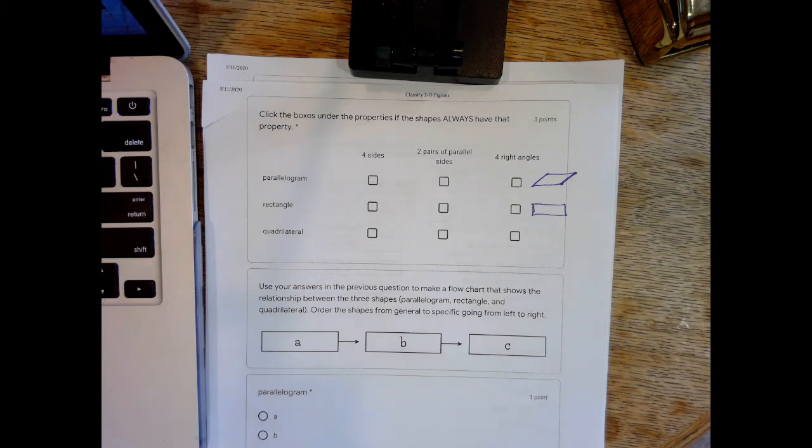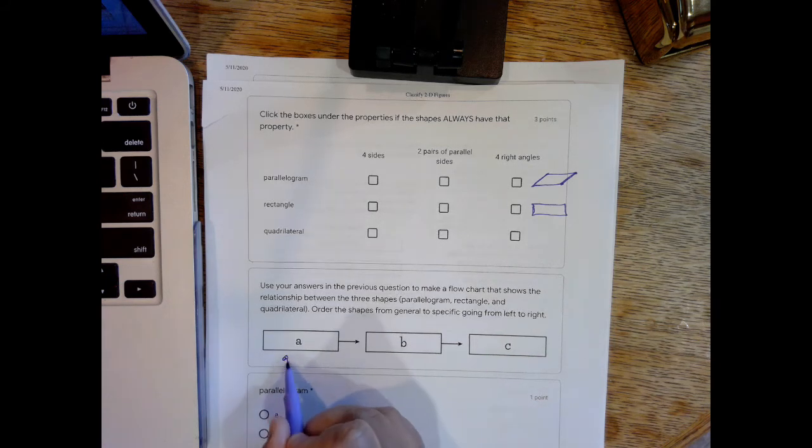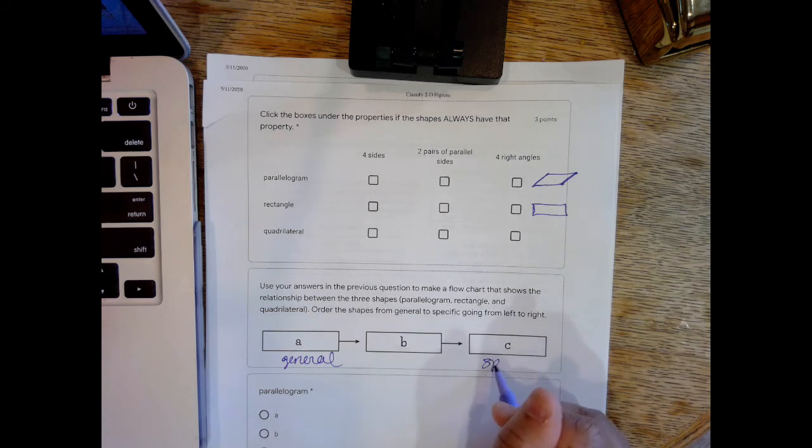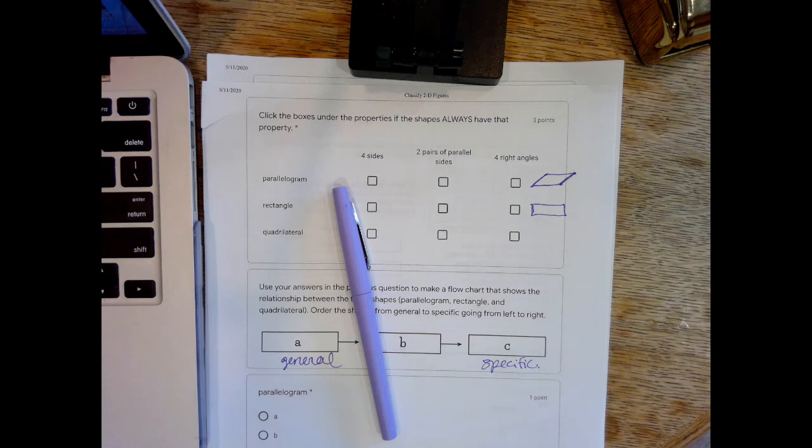All right, and the last one says use your answers in the previous question to make a flowchart that shows the relationship between the three shapes. So what they want you to do is write the most general for A and the most specific for C. So that would be kind of like saying, let's look at my pen. This is a purple marker, okay? The general word for it would be school supply.